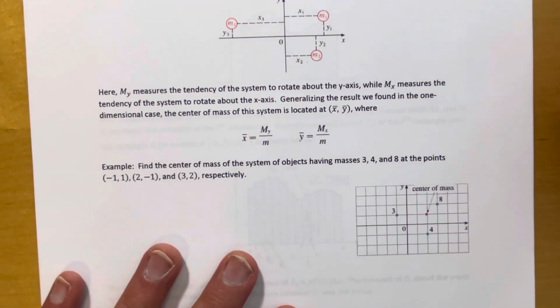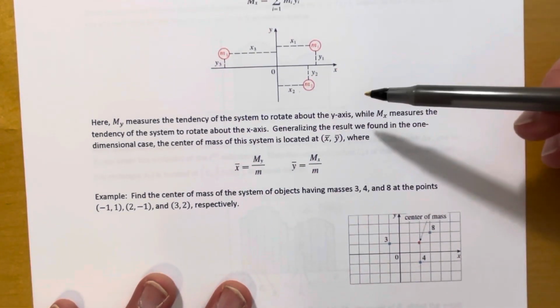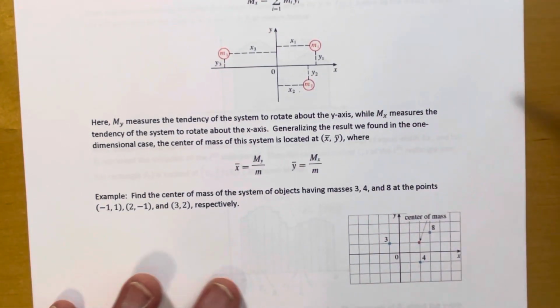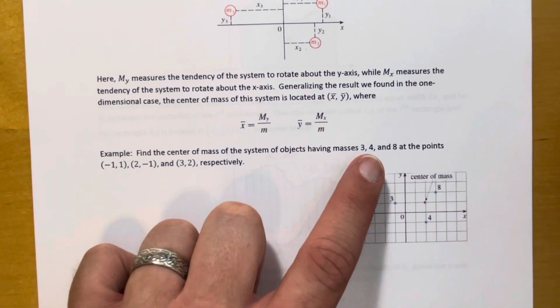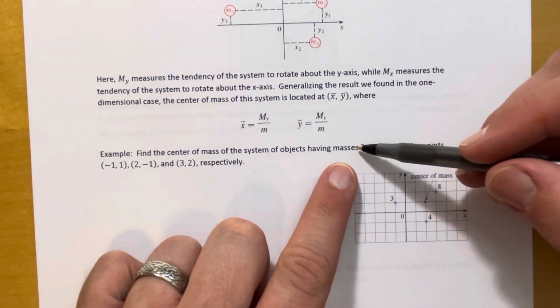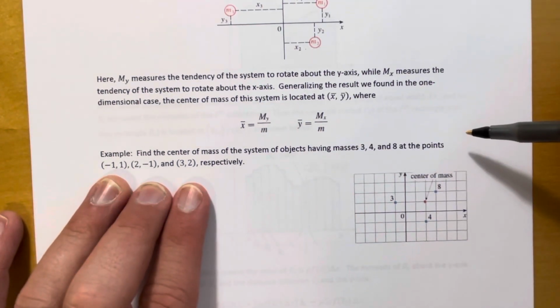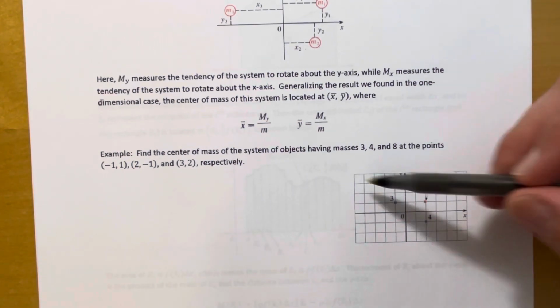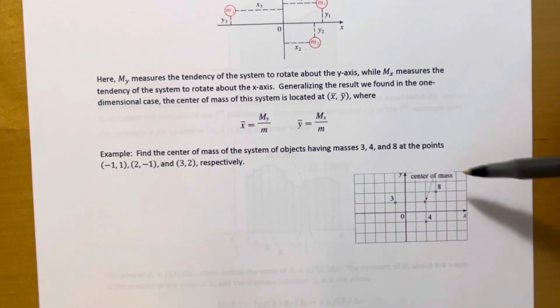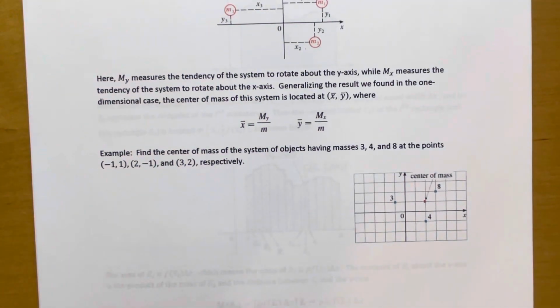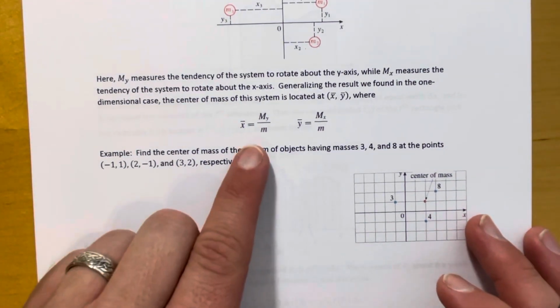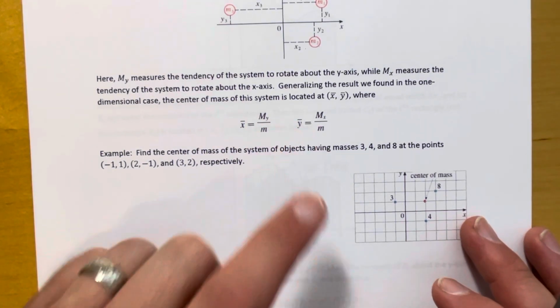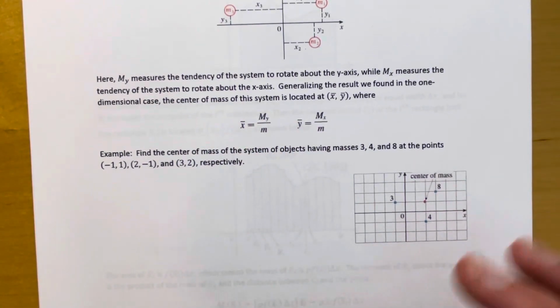So let's do an example similar to the scenario we've presented here, where we have three masses and we want to find the center of mass of that system. It says find the center of mass of the system of objects having 3, 4, and 8 as their masses located at these 3 points here. Okay, and I do have a picture which shows where the center of mass is. We're going to talk about that once I get my answer here. But let's see if we could work this out. So up here, I'm looking for x bar and y bar. Those would be the coordinates of my center of mass.